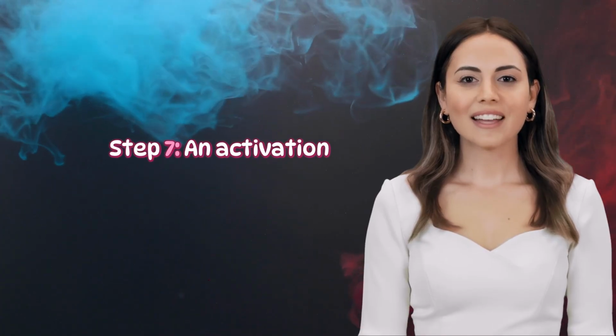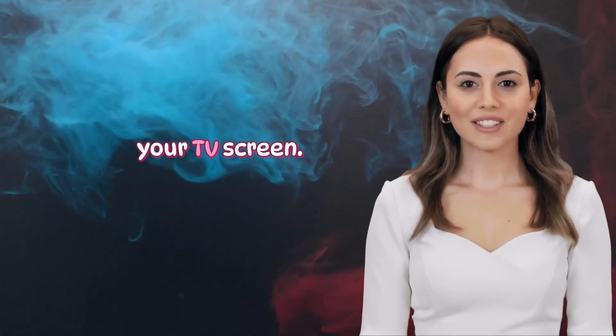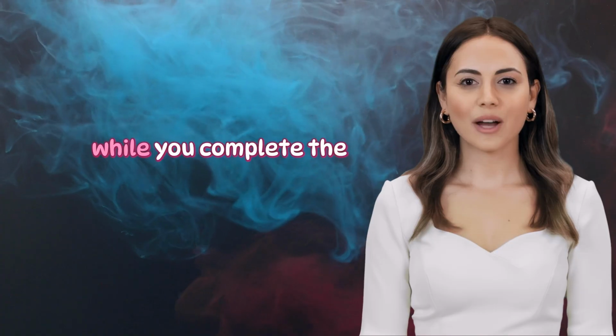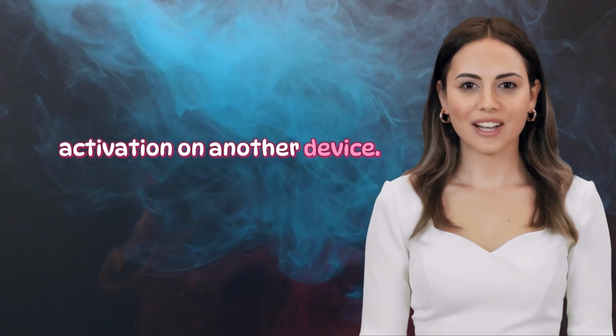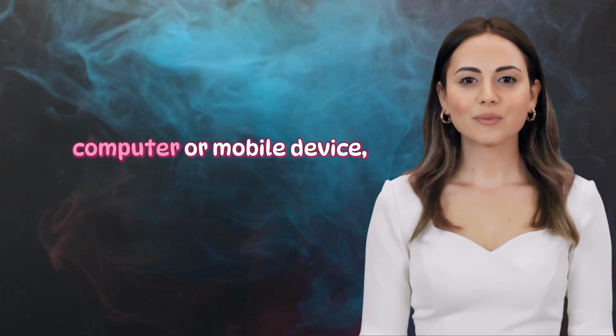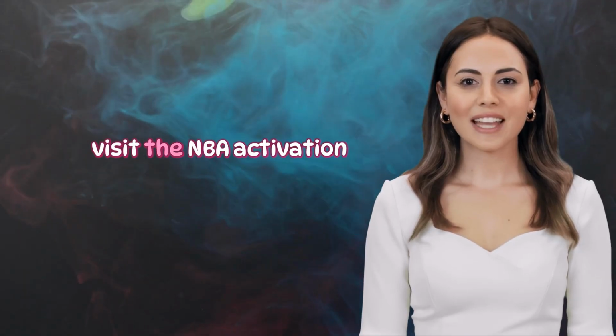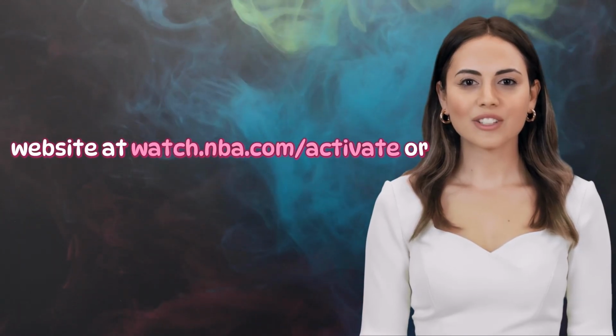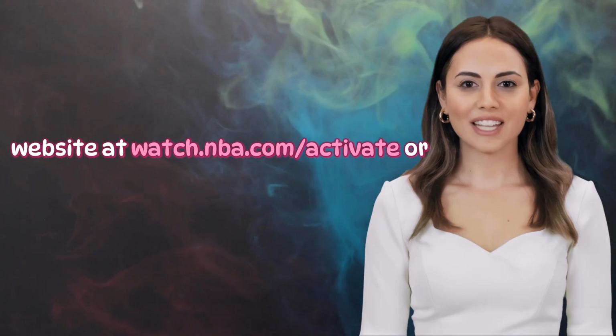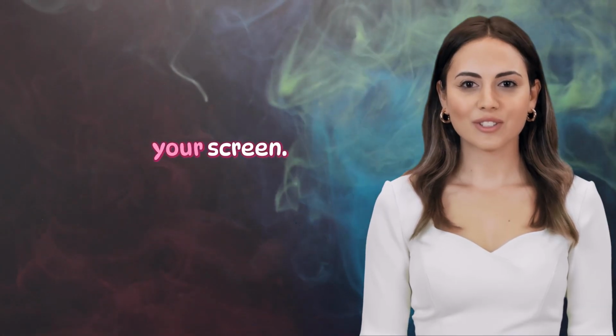Step 7. An activation code will appear on your TV screen. Keep this screen visible while you complete the activation on another device. Step 8. On your computer or mobile device, visit the NBA activation website at watch.nba.com/activate or the URL shown on your screen.